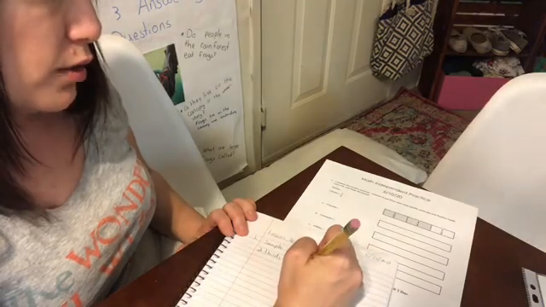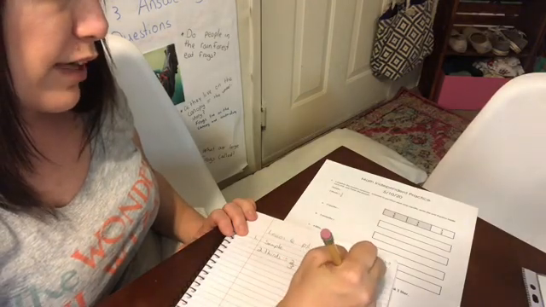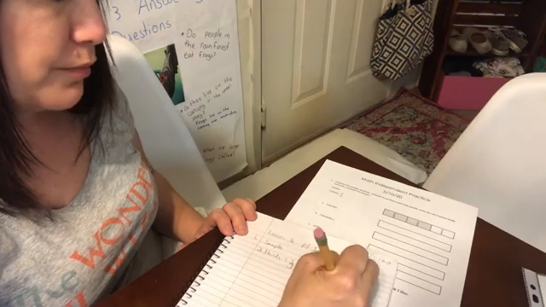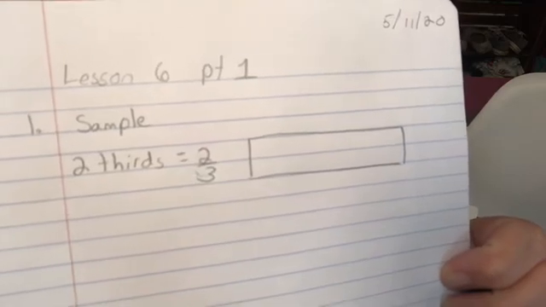Once you have done that, you are going to draw a rectangle and partition it appropriately. So I've drawn my rectangle, and I can see that a 3 is on the bottom of my fraction, so I know that I'm going to partition it into 3 parts or thirds.